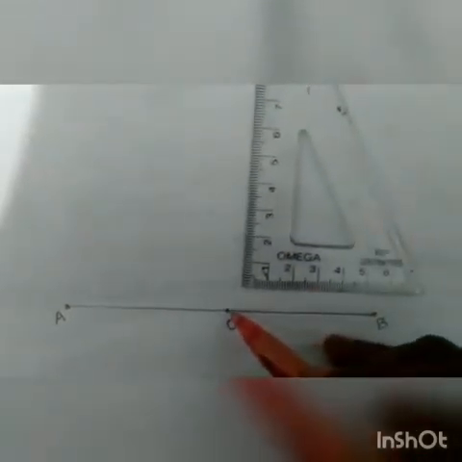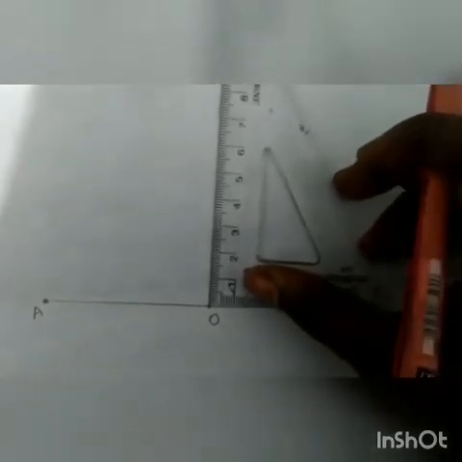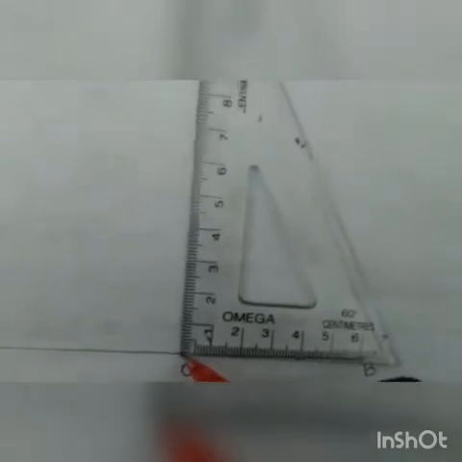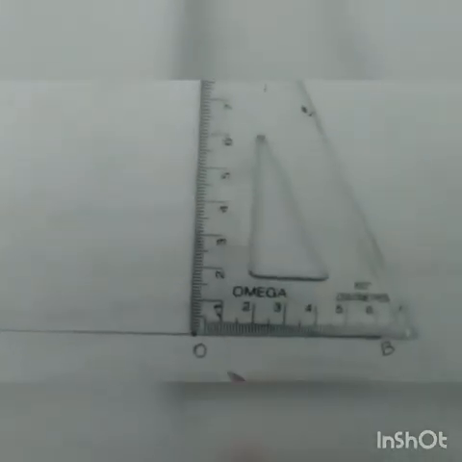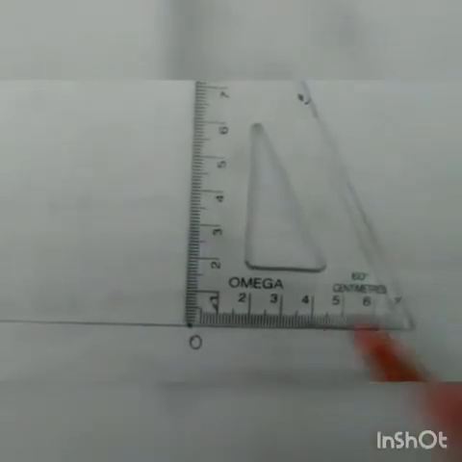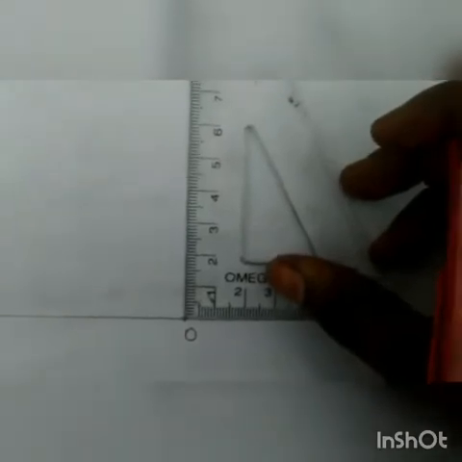Now we are going to start from the origin O. We have to keep the set square like this. The origin of the set square should coincide with the origin of the line segment. After keeping the set square like this, we have to check whether the line segment coincides with the baseline of the set square. If it coincides, then we have to fix it tightly.